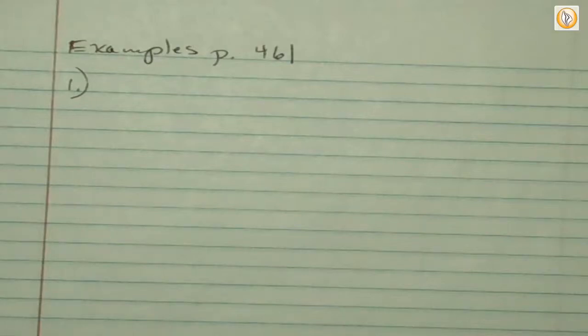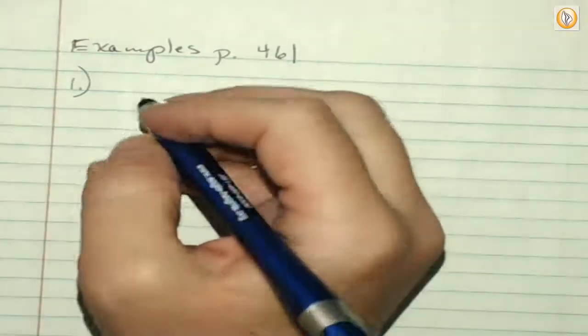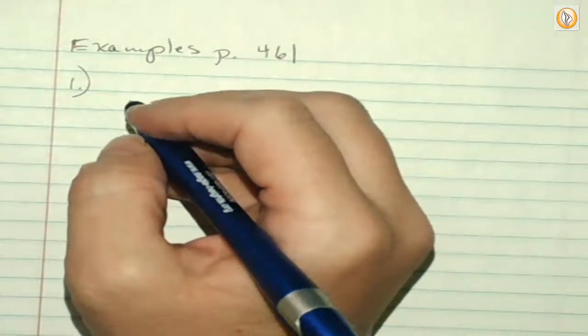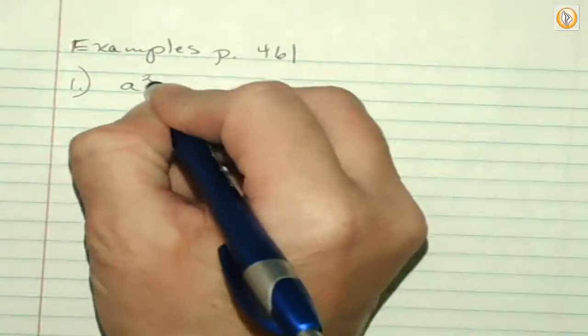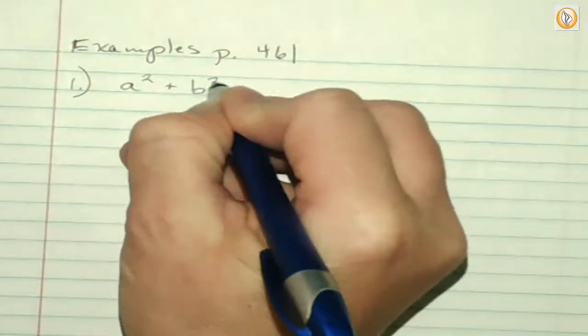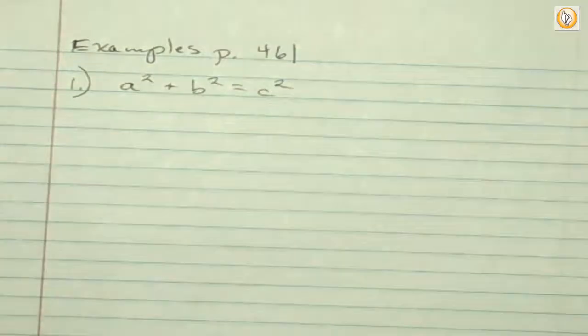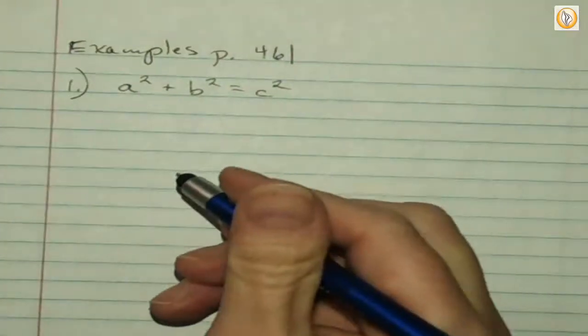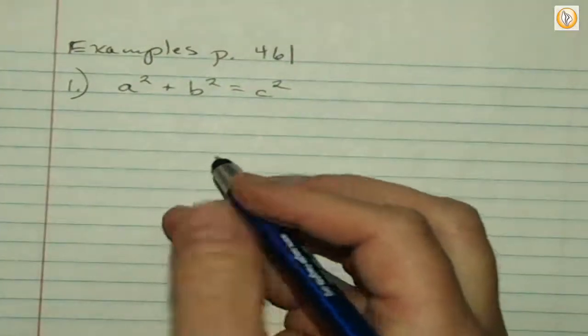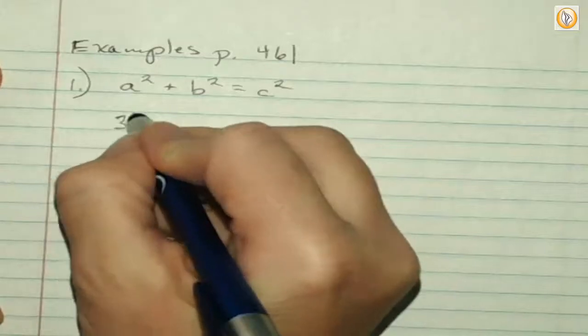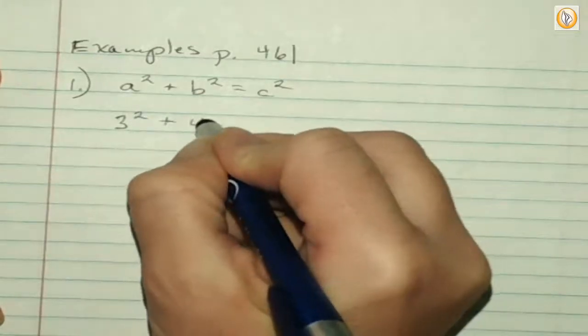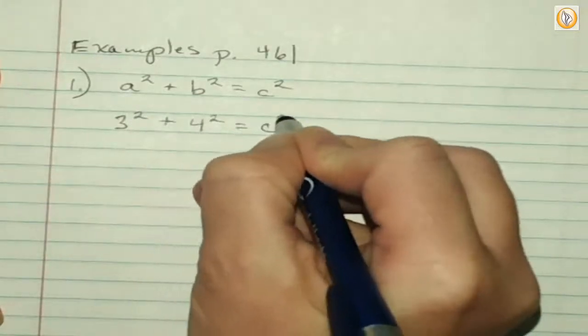Okay, so number 1. It says find the length of the unknown side of each right triangle. That's important to know because we can only do the Pythagorean Theorem with a right triangle. So that's what we're using. Here's the formula. A squared plus B squared equals C squared. And they said A is 3, so it's going to be 3 squared plus 4 squared equals C squared.